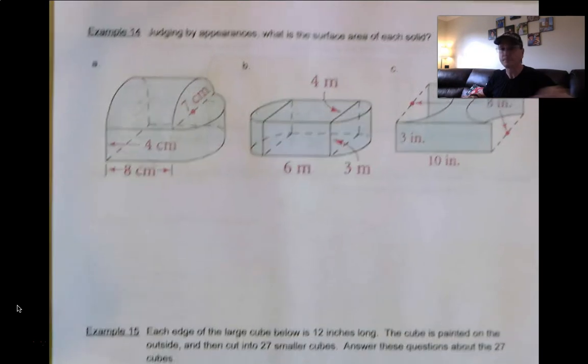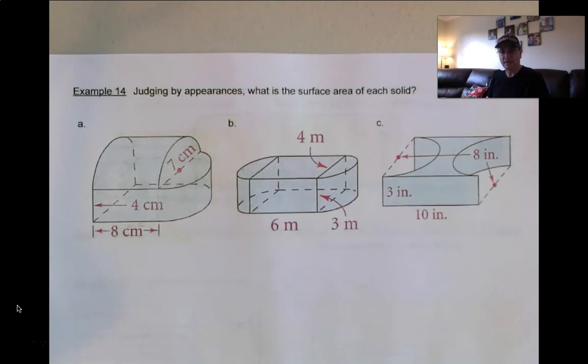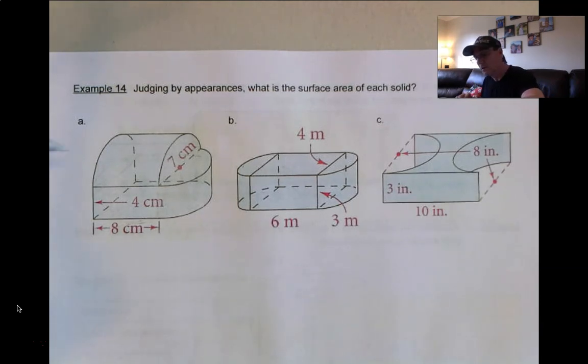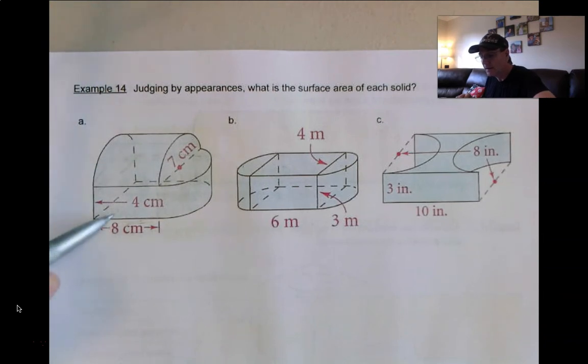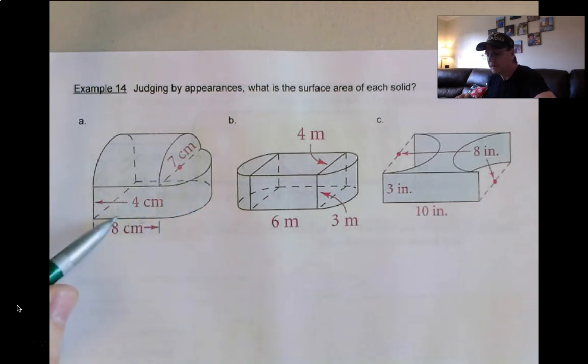14. Judging by appearances, what is the surface area of each solid? These are probably the hardest, or the trickiest, problems to do, because we need to figure out which parts of each of these composite figures are on the surfaces that we're going to need to calculate. So a few different ways we're going to do this. We can find the area of this bottom base here.